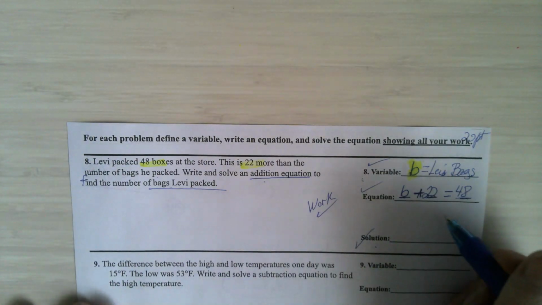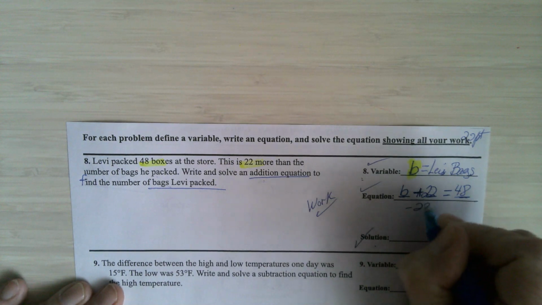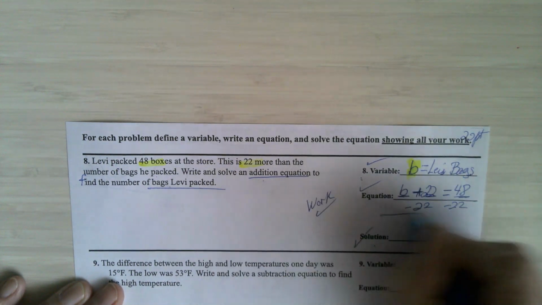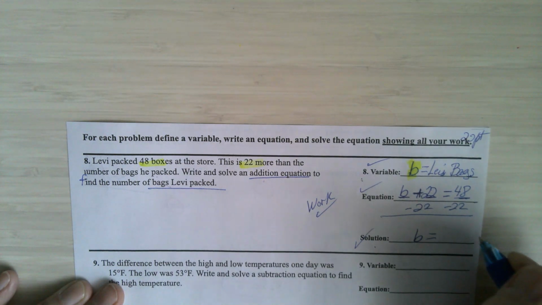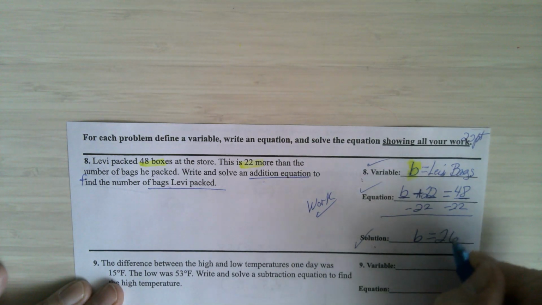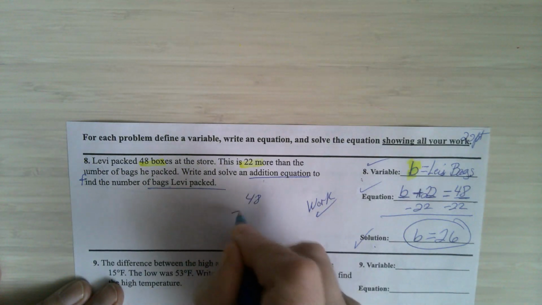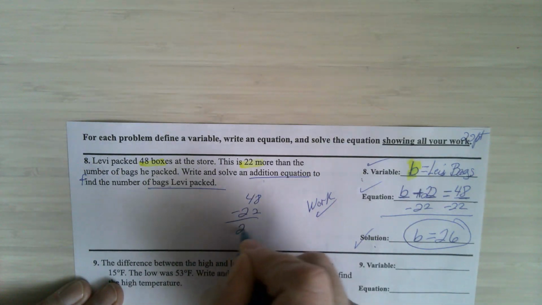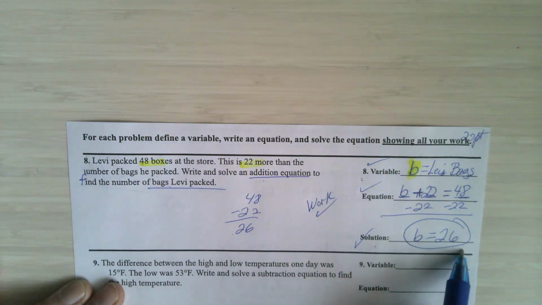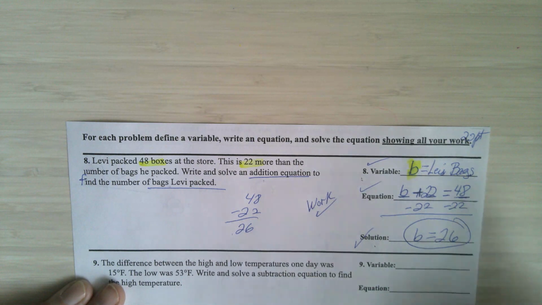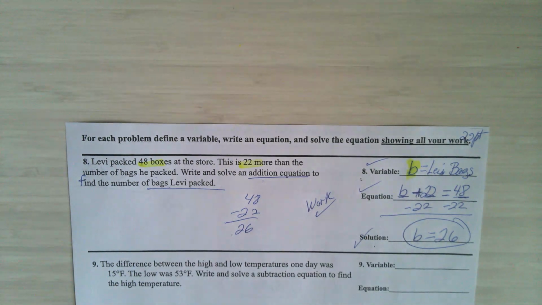Now, your work. I'm not going to be a stickler on your work like I was on the front side. If you do not put minus 22, B equals 48 minus 22 is 26. If you just want to over here show 48 minus 22 equals 26, that's fine. But you can't just put down B equals 26. You have to show that you subtracted somewhere there, okay?